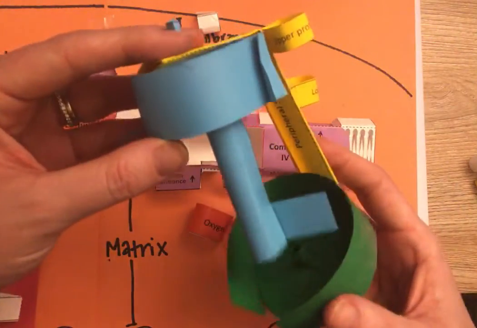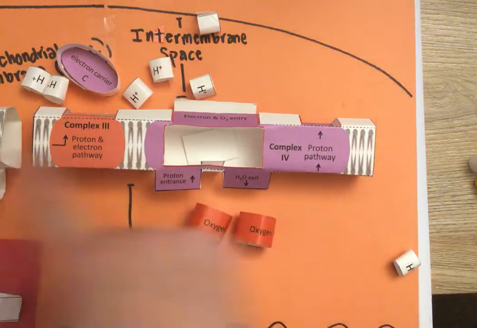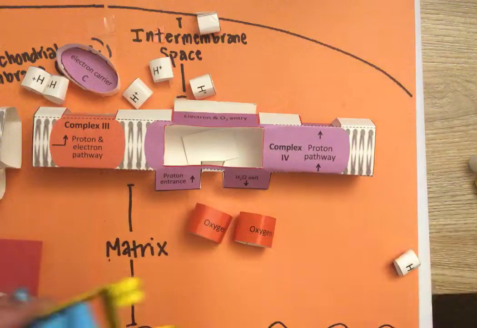ATP synthase. So you have this one already built at home. We did this in class. I'm going to give you the option to make this one, or you can just watch this video and look at mine.